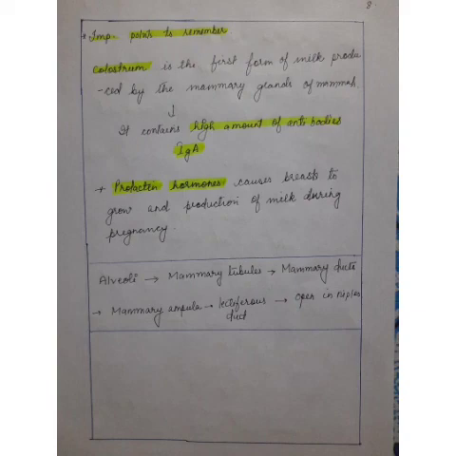So here you can see a flow diagram for the structure of the mammary gland. First, a group of alveoli forms mammary tubules. Mammary tubules together form mammary ducts, and mammary ducts together form the mammary ampulla, which opens into the lactiferous duct, and this opens in the nipple through which the milk comes out. So I hope that the structure is clear. Just look at the diagram and compare the structure for better understanding.